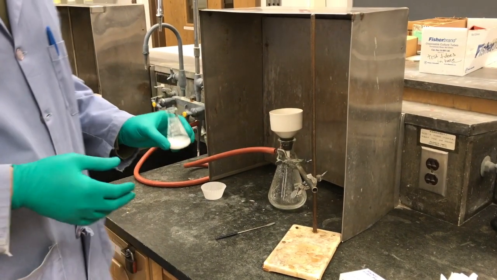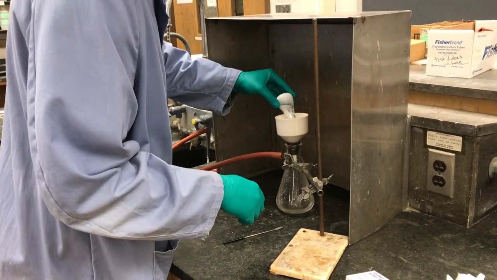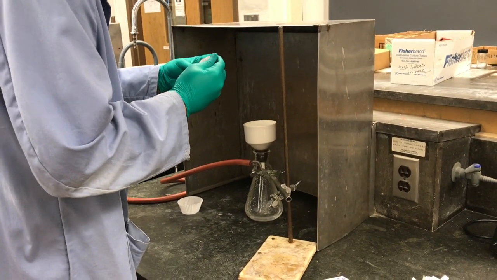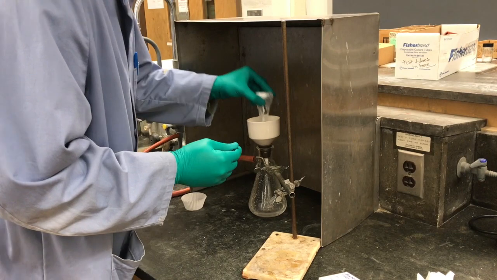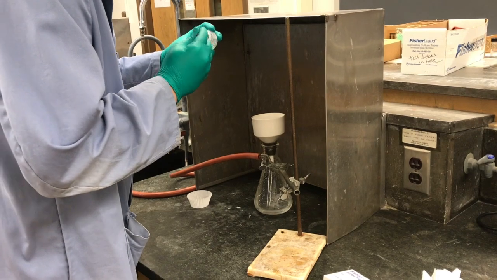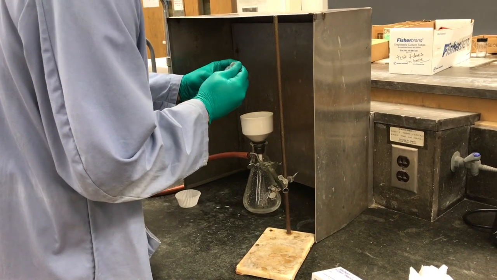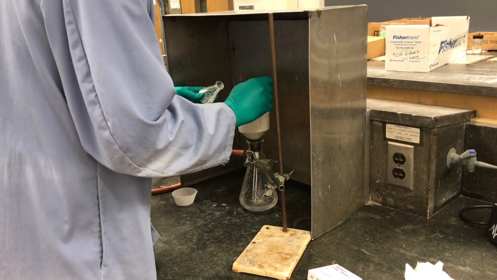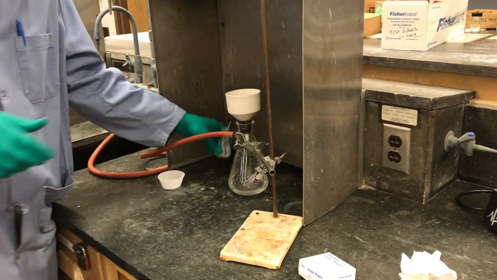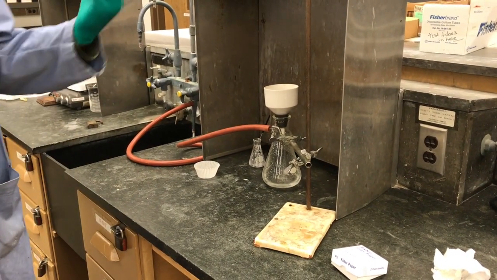I've already pre-wet this with a little DI water. Now I'm going to grab some cold DI water and rinse this to make sure that we're getting a nice clean product.